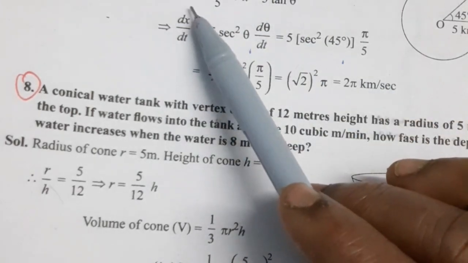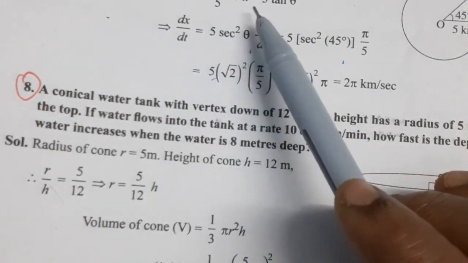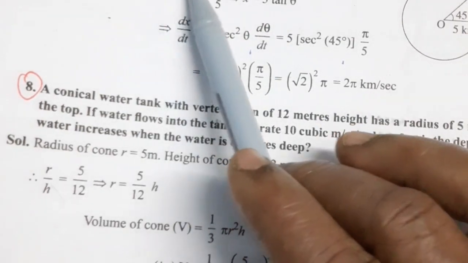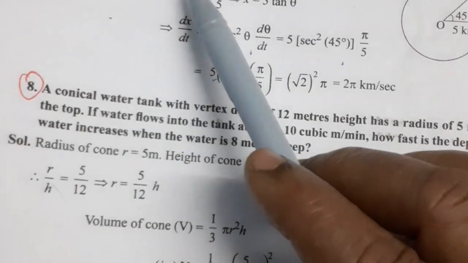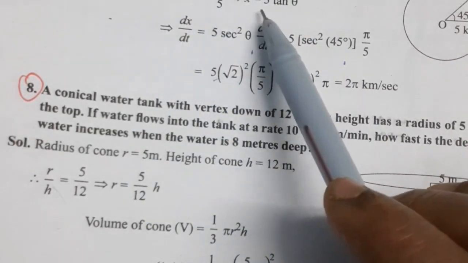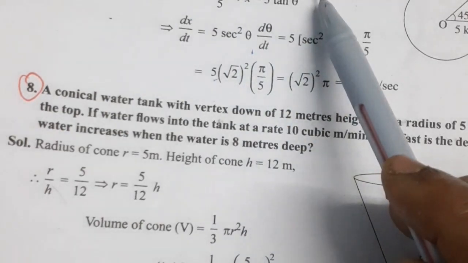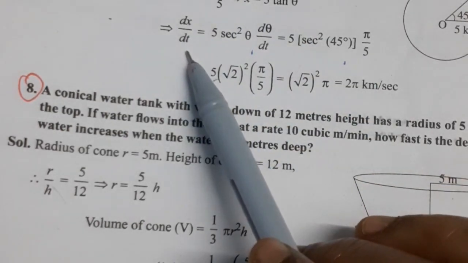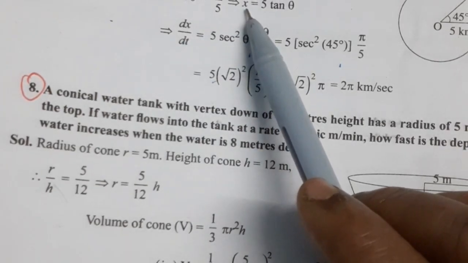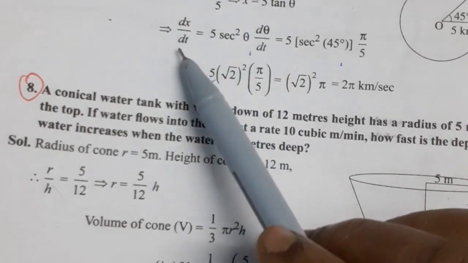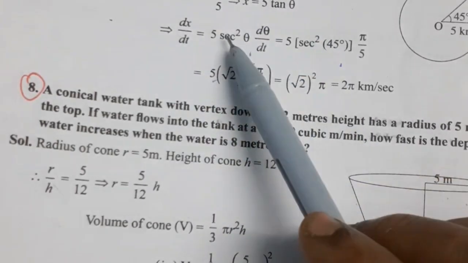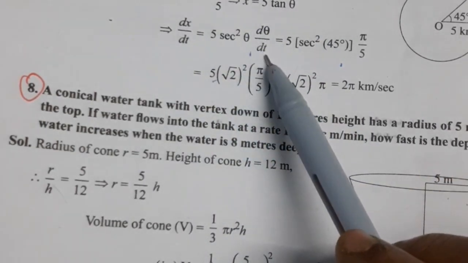Therefore, in general, tan theta equals x by 5, that is, x is equal to 5 into tan theta. Again, first we take tan 45, the given angle. Tan 45 means x is equal to 5. General form: tan theta equals x by 5, so x equals 5 tan theta. Now dx by dt: if you differentiate this with respect to time, dx by dt equals 5 into the derivative of tan theta, which is secant square theta into d theta by dt.